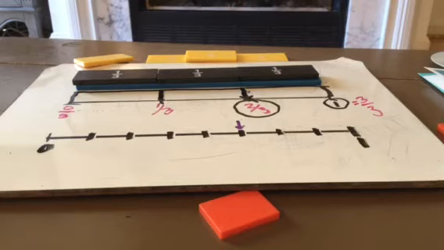Okay, this next one I would like you to try by yourself. So pause the video. Make sure you have the examples down and you can look back to those. Unpause the video when you've figured out where that arrow is located on the number line.